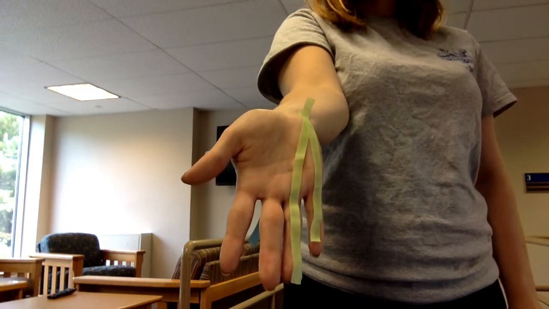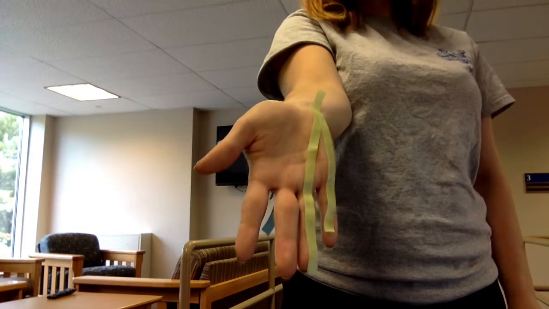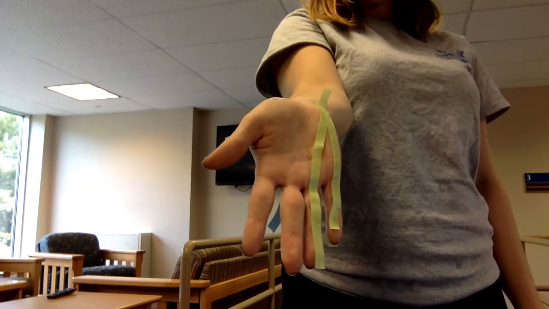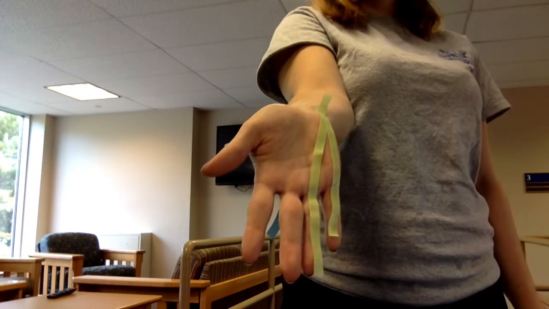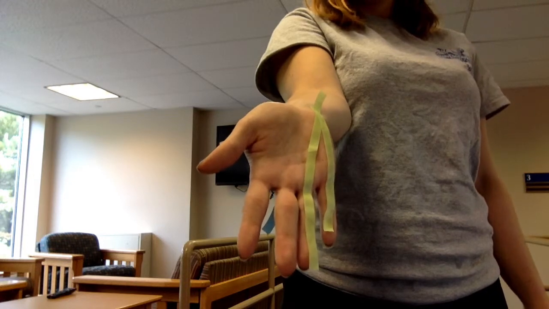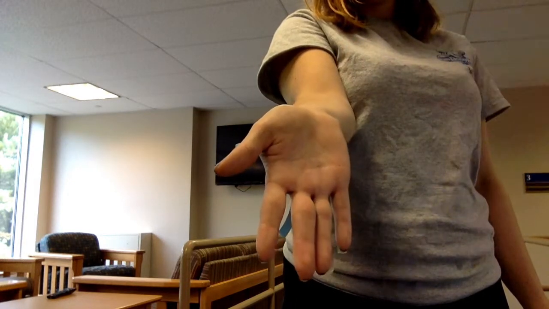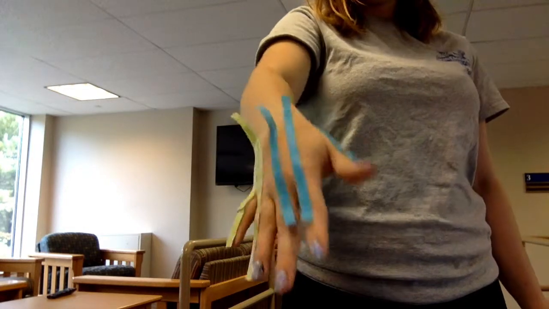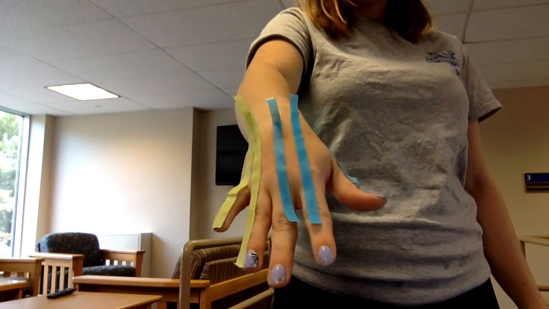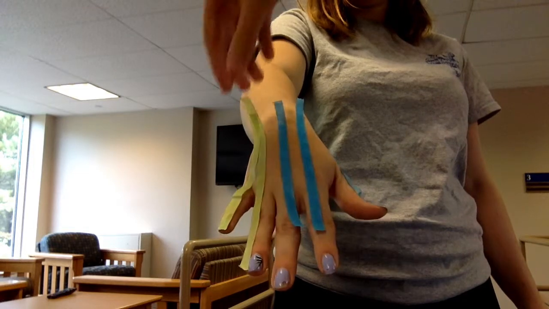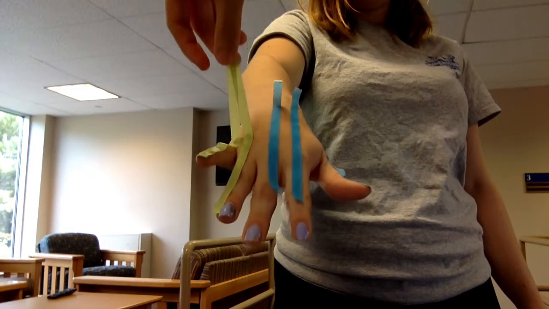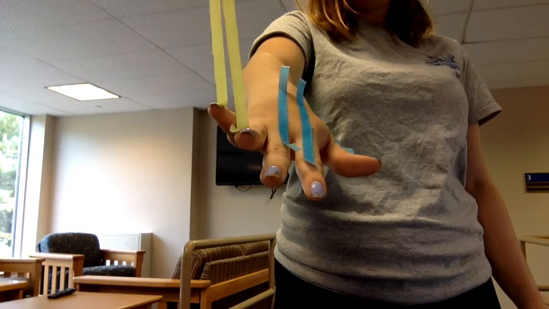Next, we have the ulnar nerve. The ulnar nerve branches from the palmar cutaneous branch and supplies skin on medial side of palm. Next, we have the dorsal cutaneous branch, which supplies medial half of dorsum, sides of the 5th finger, and medial half of the 4th finger.